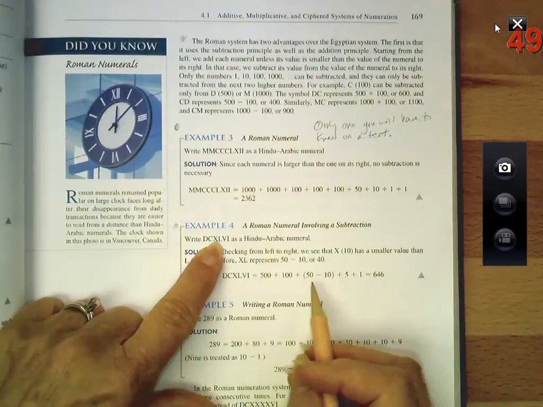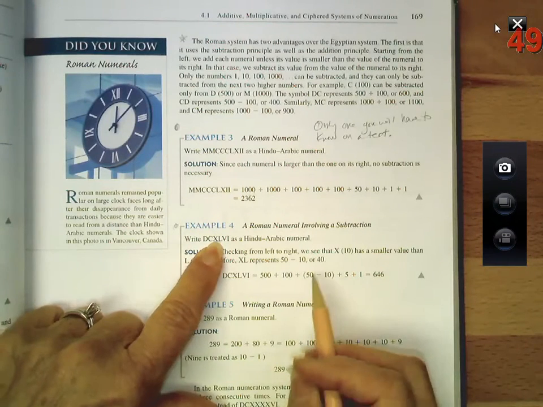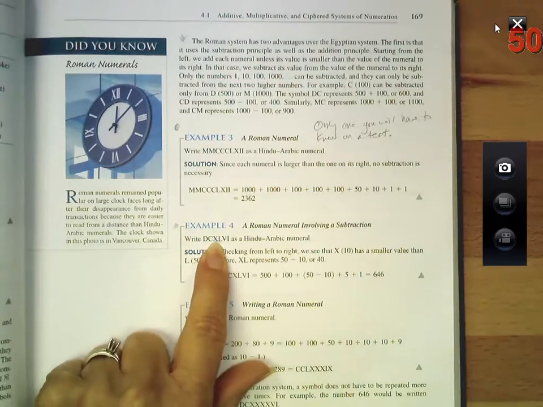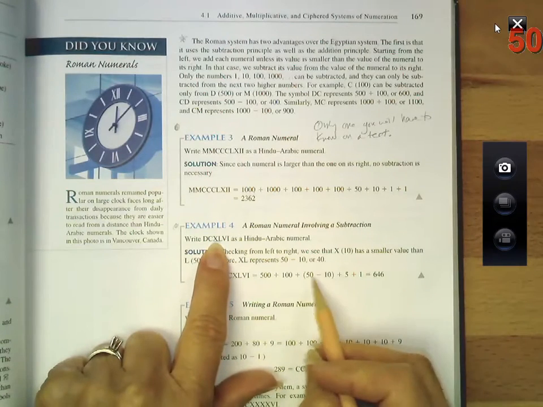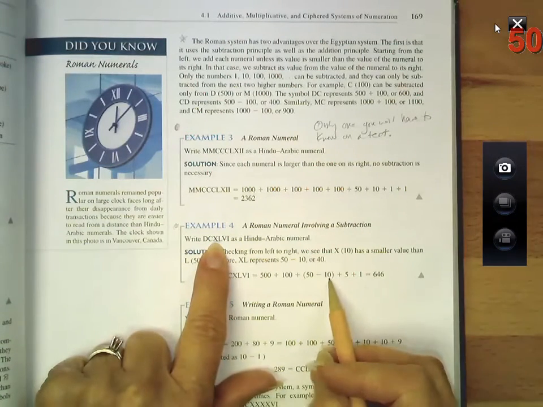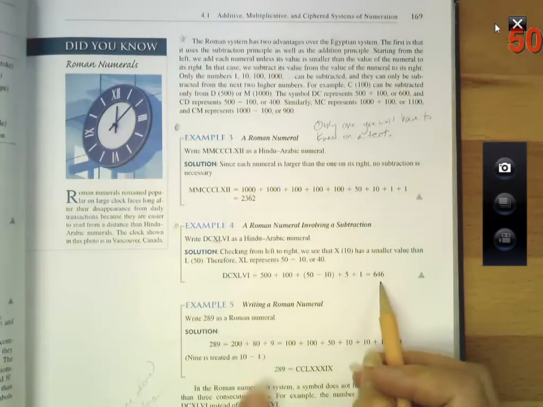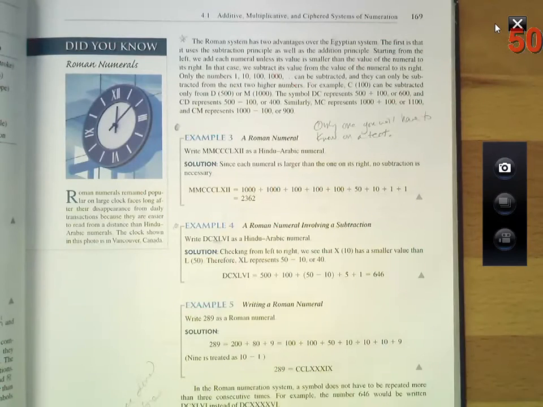The X is smaller than the L. The X stands for 10, and the L is 50, so that'd be 50 minus 10, or 40. And then a 5 and a 1, so that's 646. So be careful when you see a smaller one in front, because otherwise they go down.